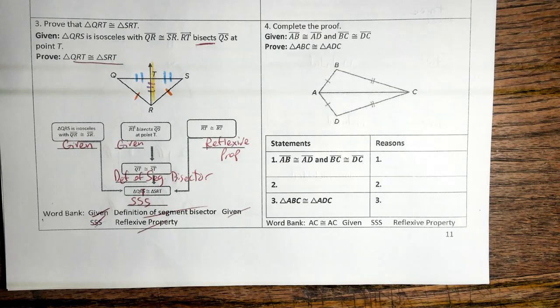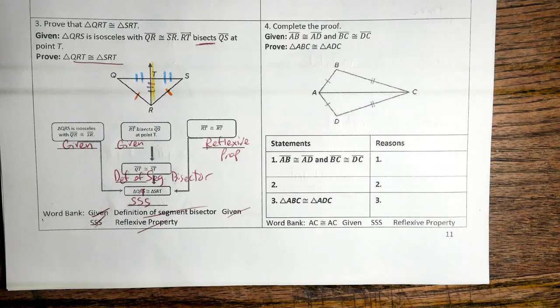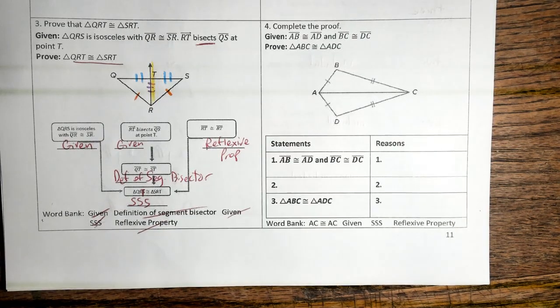All right, number 4 is a you do. Please pause here. Try to work this proof. I'm going to wait 3 seconds. Once you're done, let's see how you did.